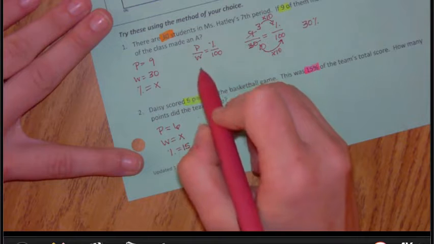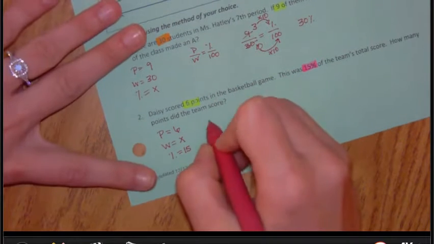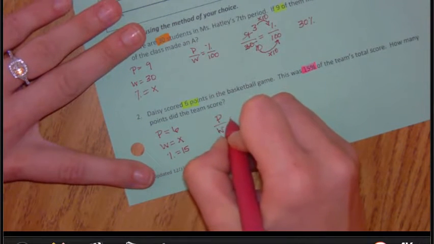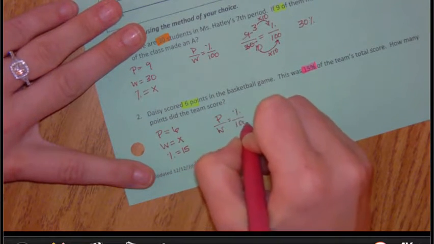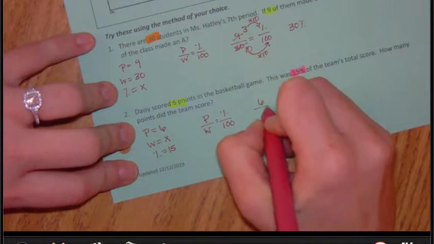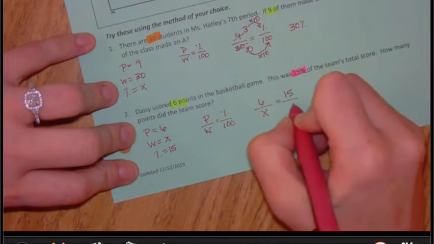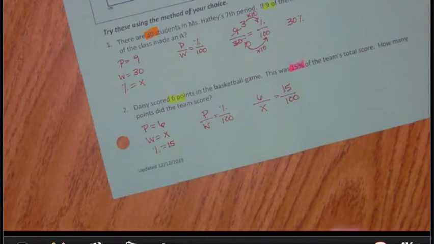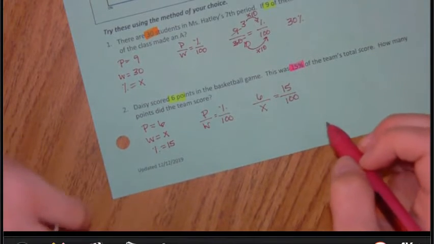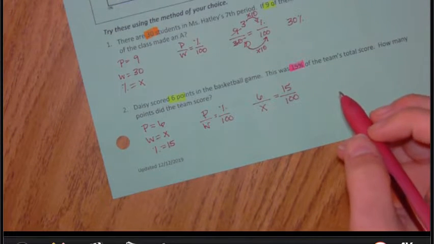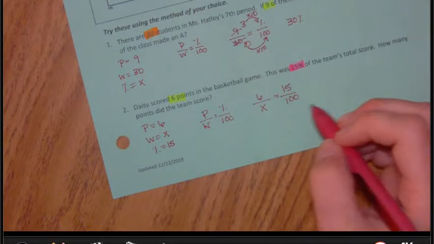So in my equation, part over whole equals percent over 100. I'm going to have 6 over x is equal to 15 over 100. Now, we can solve this with proportions. The other way we can solve this is using, if you guys remember, our cross products.